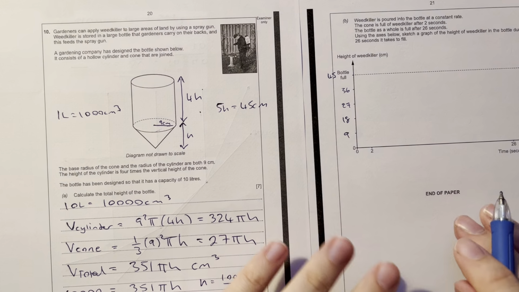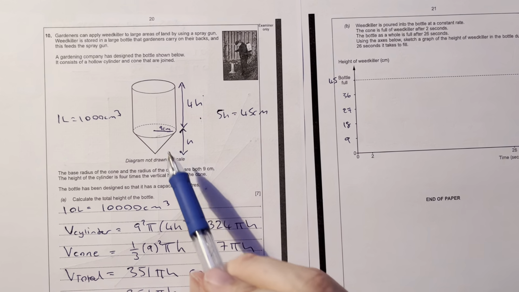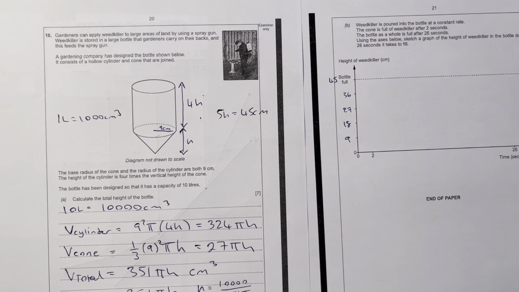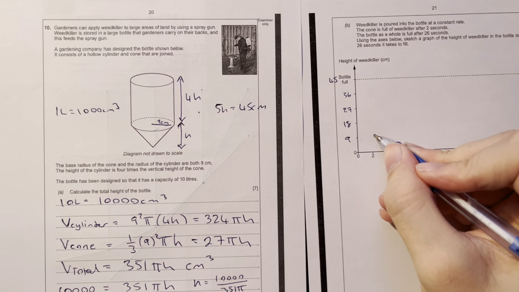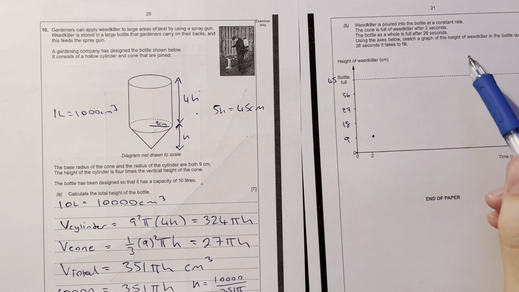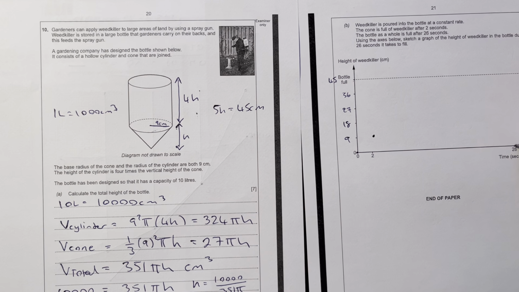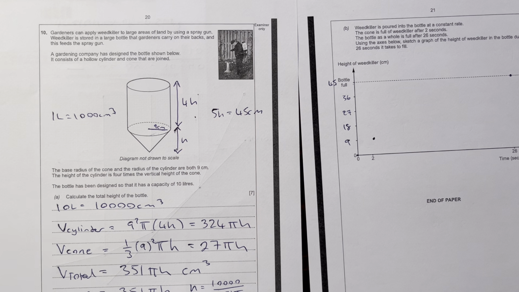Weed killer is poured into the bottle at a constant rate. The cone is full of weed killer after 2 seconds. The bottle as a whole is full after 26 seconds. Using the axes below, sketch a graph of the height of the weed killer in the bottle during the 26 seconds it takes to fill. First thing to note, the cone is full of weed killer at 2 seconds. The cone is 1h out of the 5, so it's a 5th full at 2 seconds, so it's 9 full. So it's going to start here and go to here. And at the end, the bottle as a whole is full after 26 seconds, so this point here. Now we just have to determine how they get to each other.